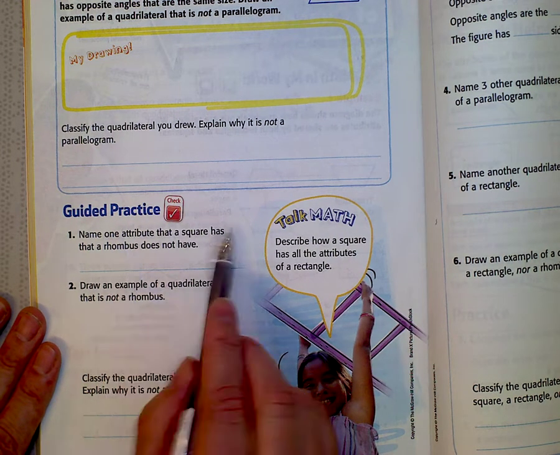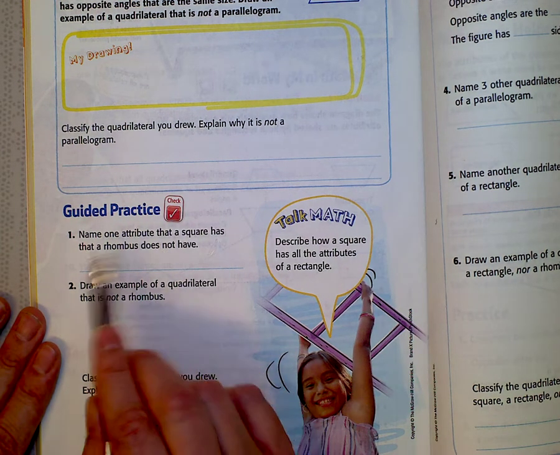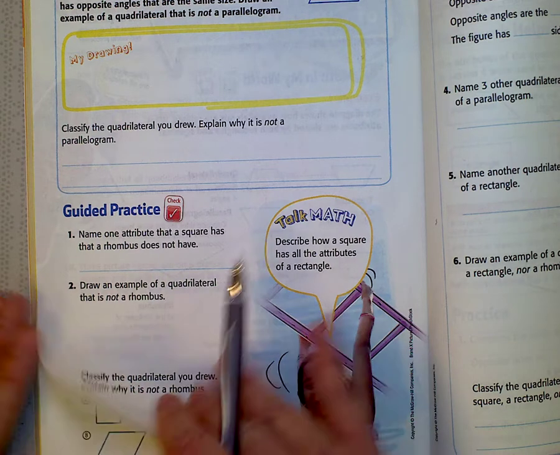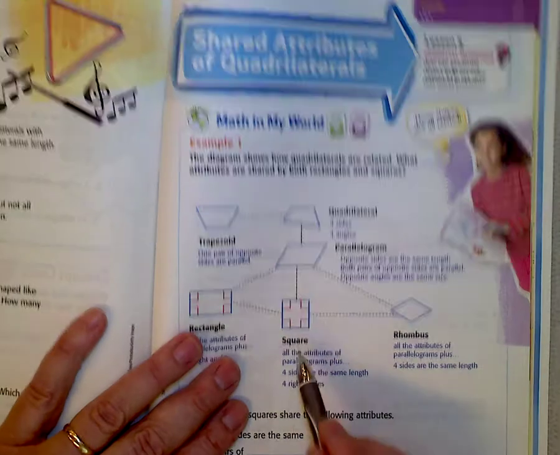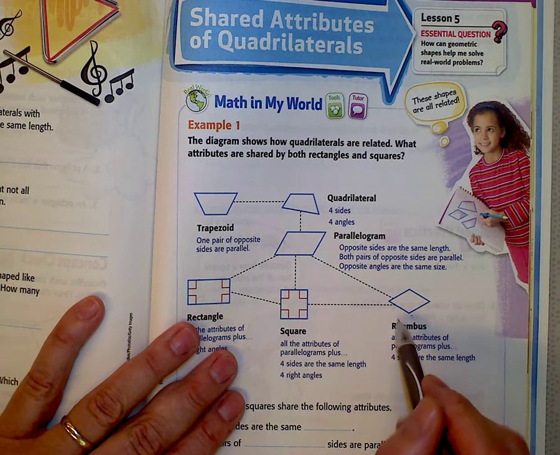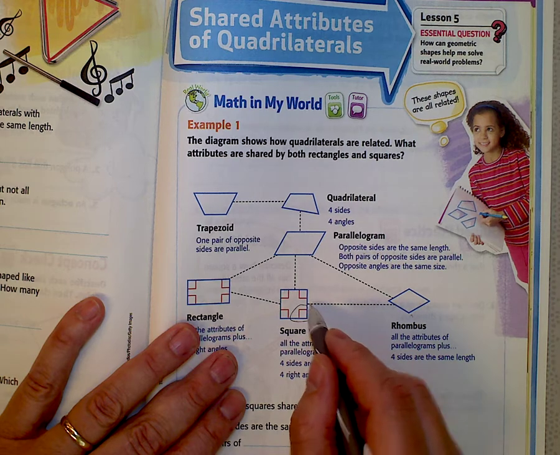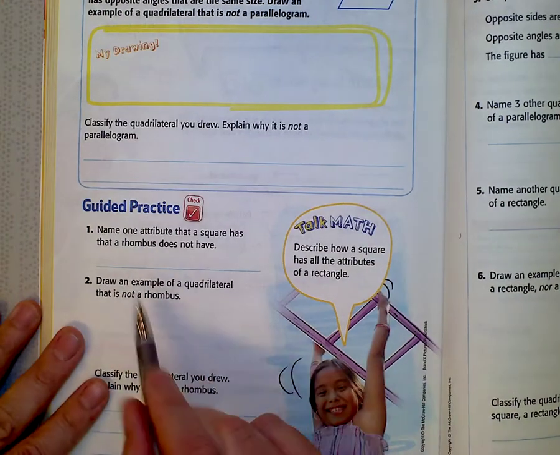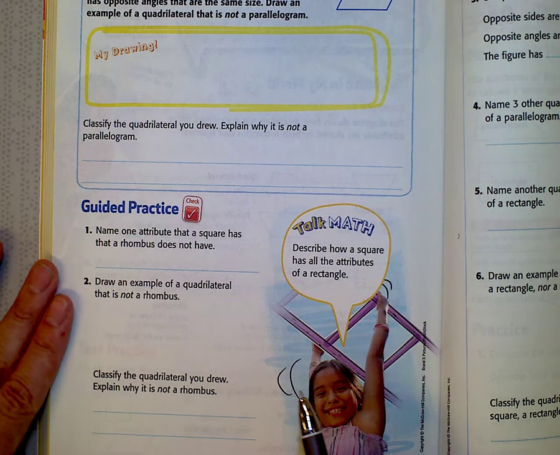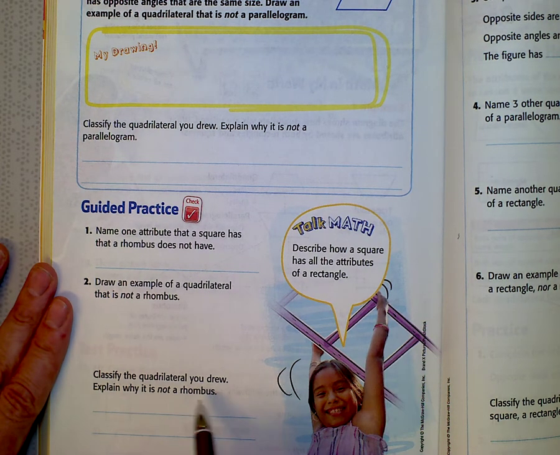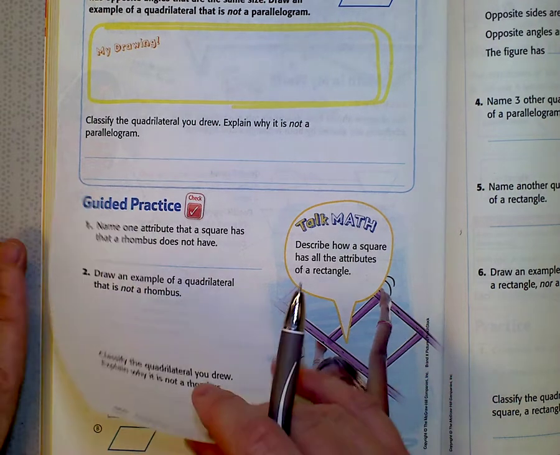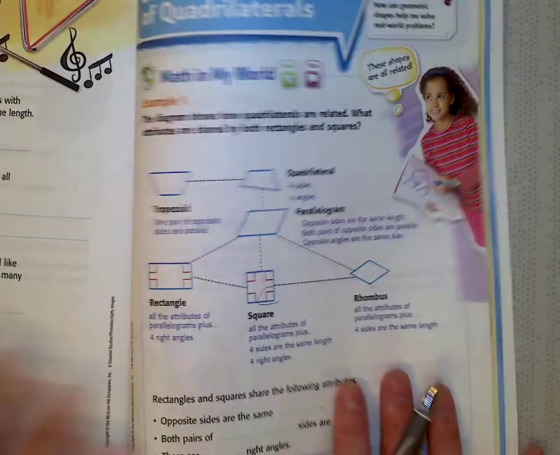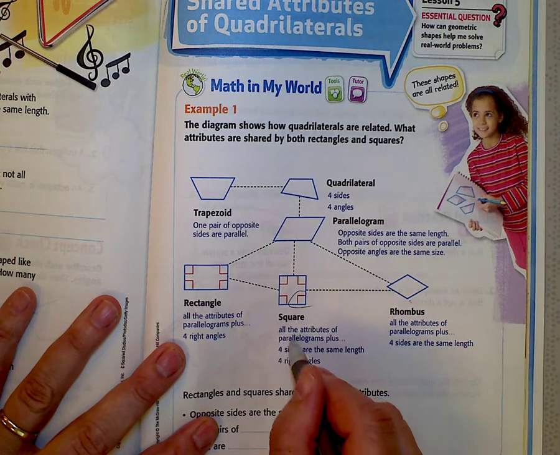Okay, guided practice. Name one attribute that a square has that a rhombus doesn't. Let's go back. What's an attribute a square has that a rhombus doesn't? What do you see? Draw an example of a quadrilateral that is not a rhombus. Classify the quadrilateral you drew and explain why it's not a rhombus. Now remember, when you classify a quadrilateral, classify means describing words. These are classifications.